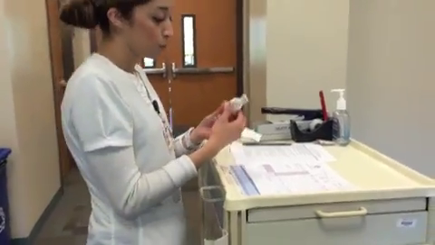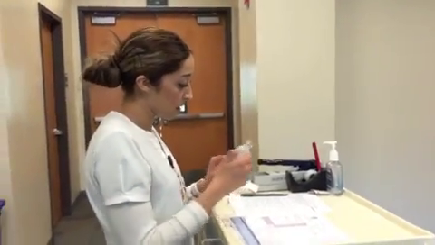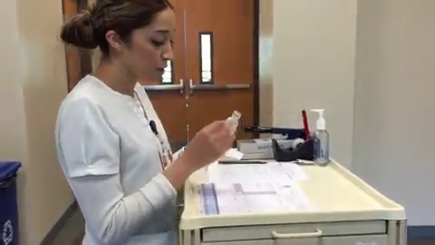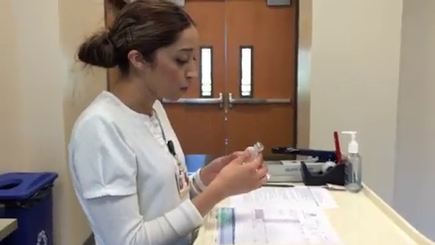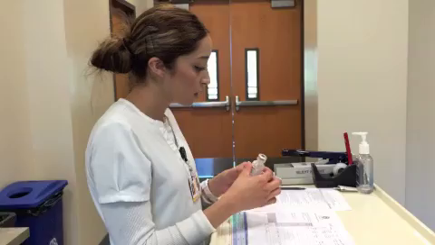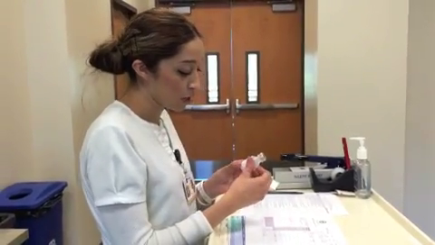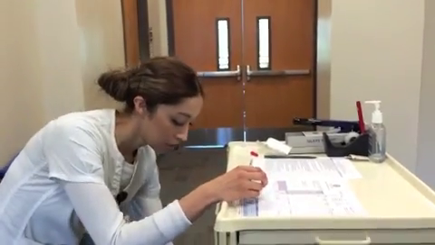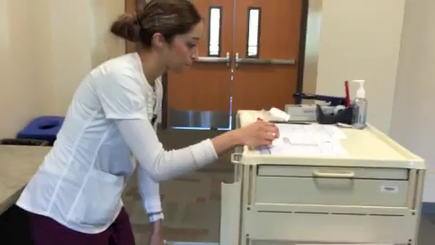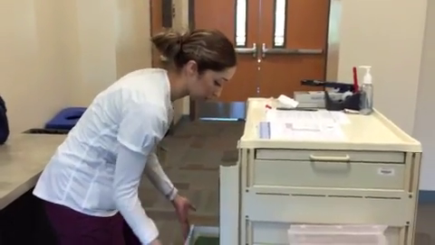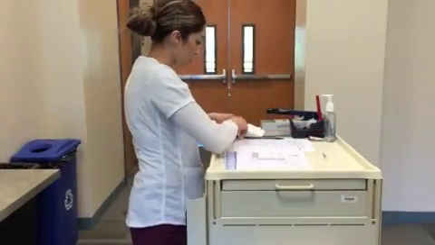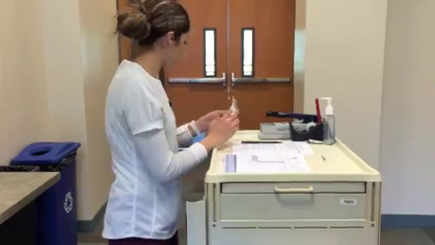So second check would be, again, the right patient, Smith, Clara, the right drug, which is a PPD, the right dose, which is 0.1 milliliters, and the route would be intradermal, and the time will be right now. You want to throw all your supplies away.